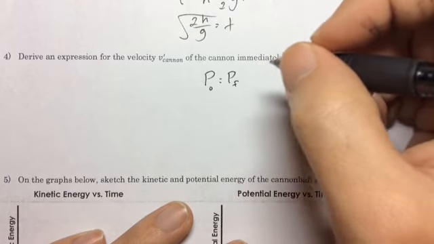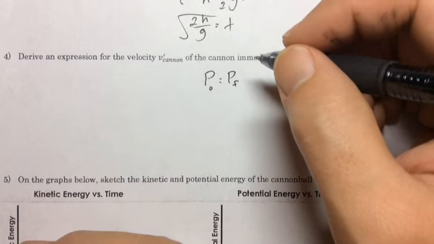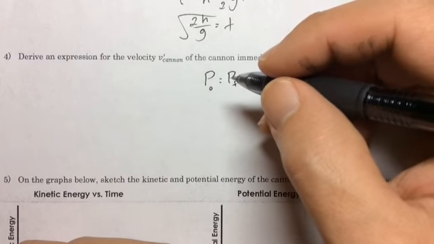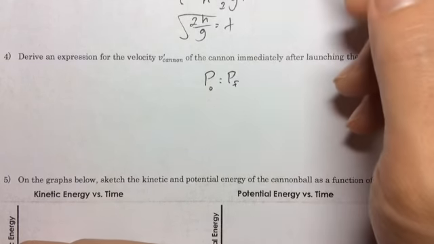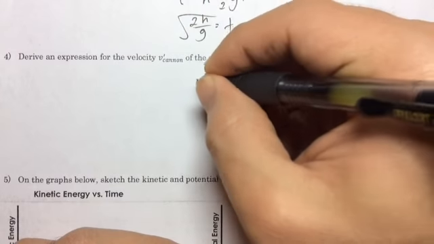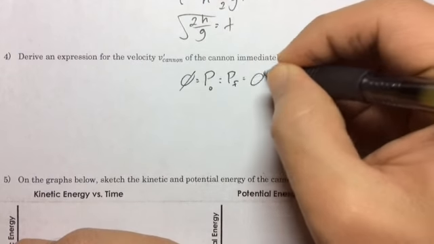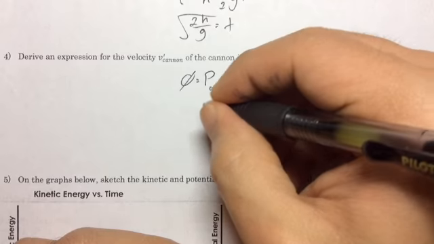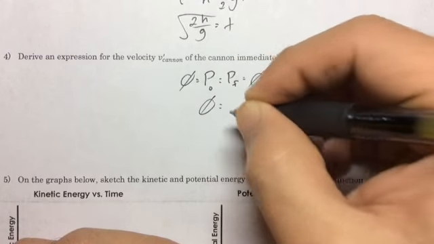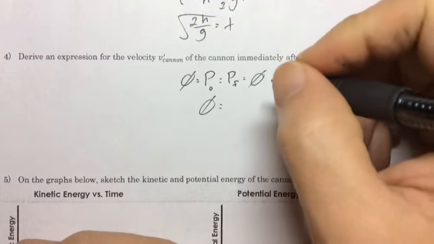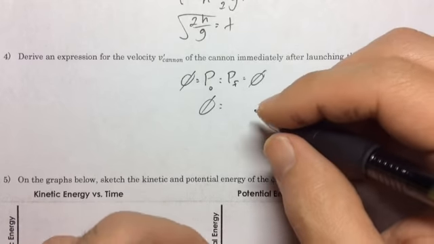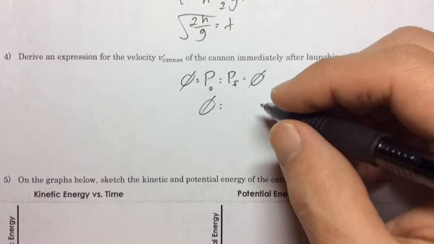What's the momentum in the beginning before the cannon shoots the cannonball? It's 0, which means in the end it must be 0. So if the initial momentum is 0, the final momentum must be 0, but we know things are moving after it fires the cannonball.